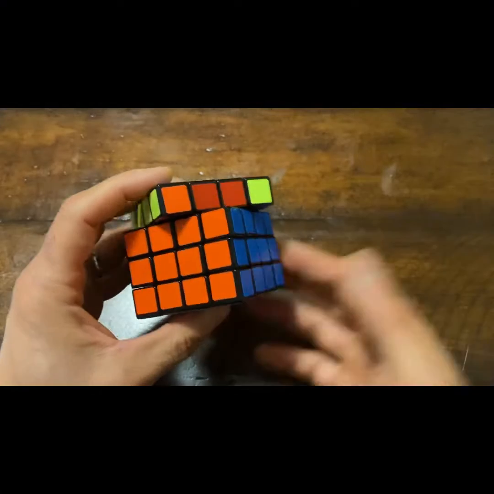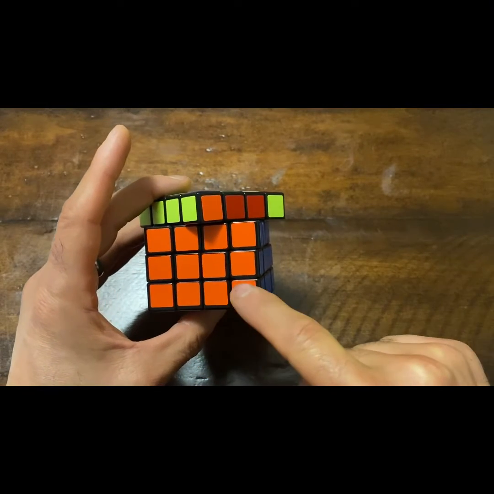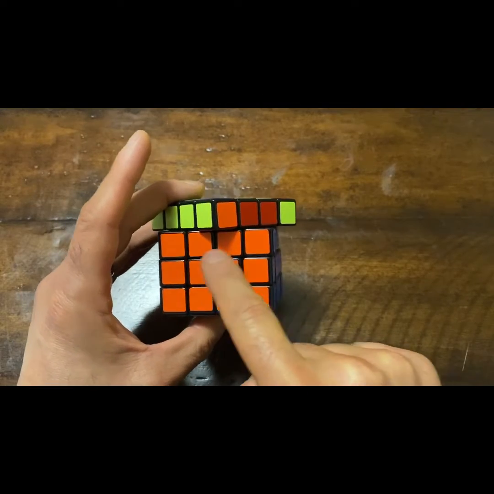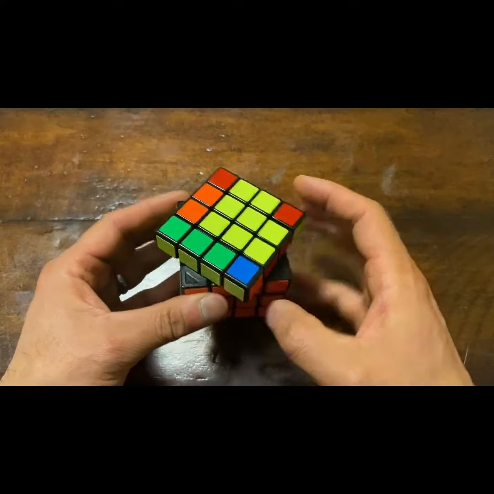Wait a minute, Doctor, how could you say it's second layer? I see 3 layers. Well, math geniuses, this is the first layer. These two together are the second layer, or the middle layer. And now we have ourselves, look at that.